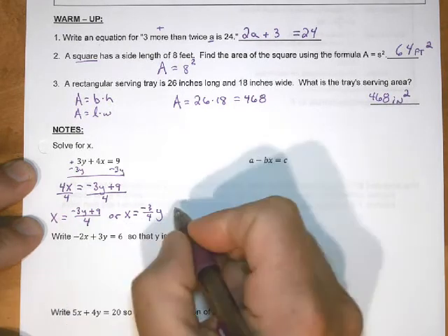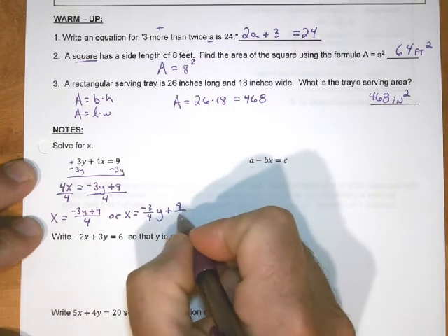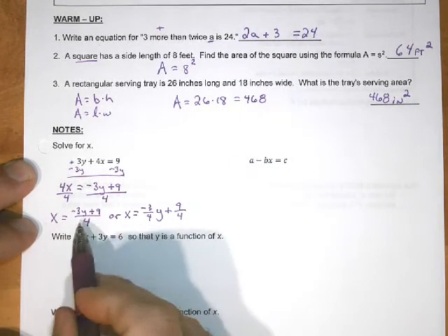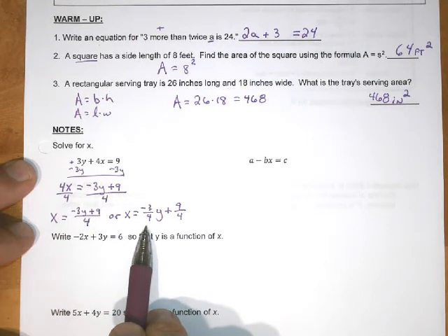So the negative 3 is being divided by 4, and then keep the sign, 9/4. So it's just a way of breaking up that fraction, just in case we can clean anything up here. It doesn't clean up, but it makes it look a little nicer.